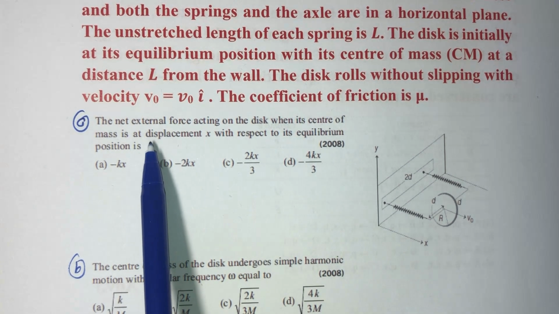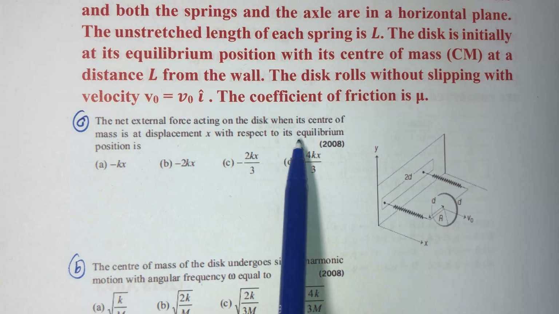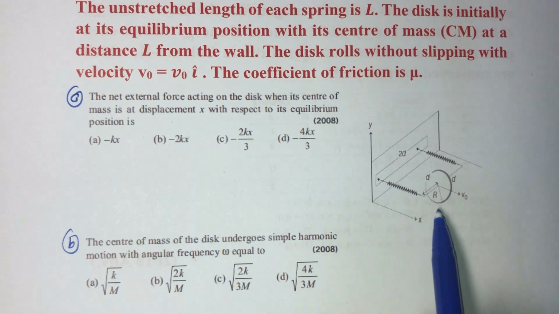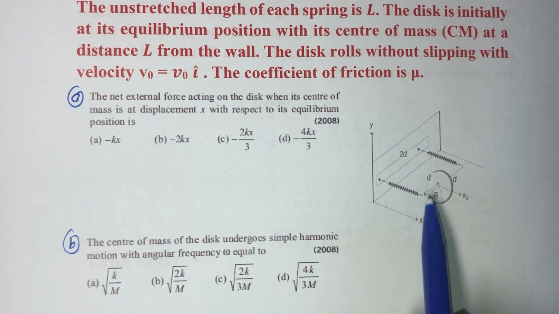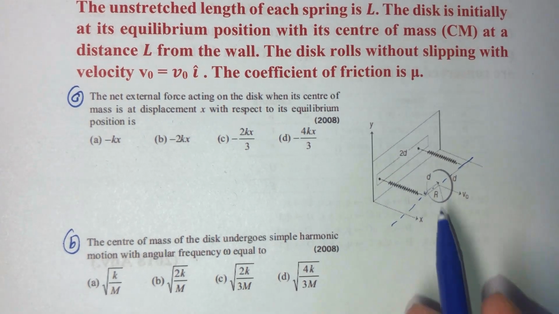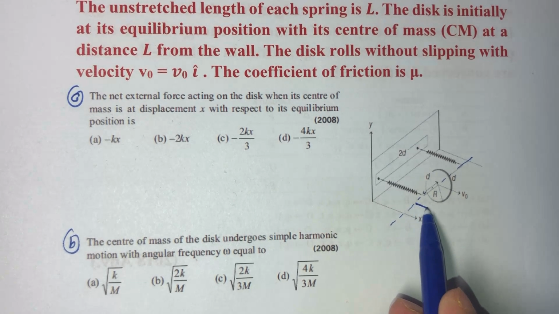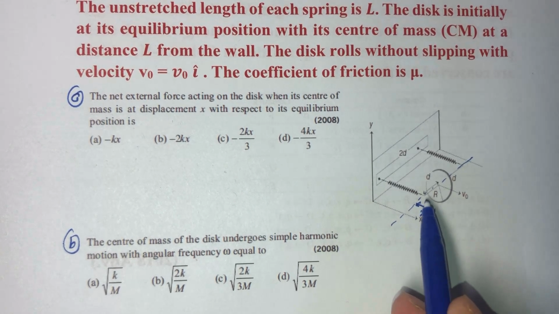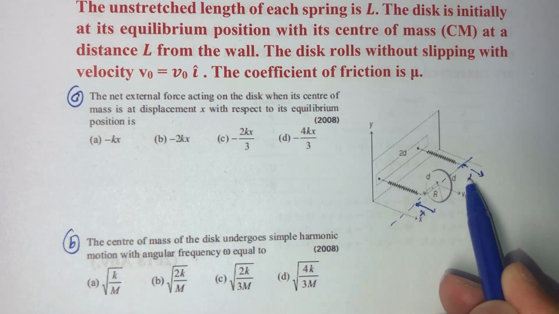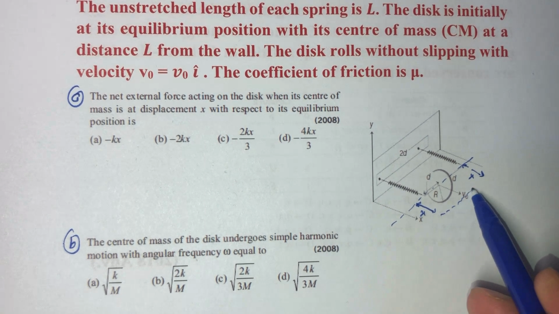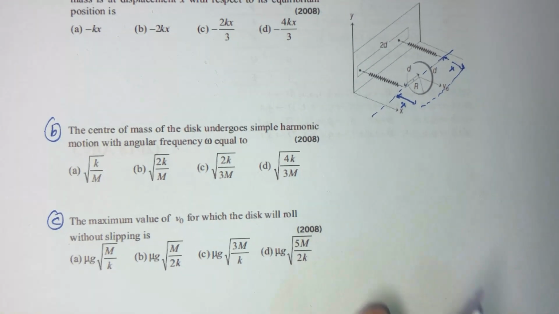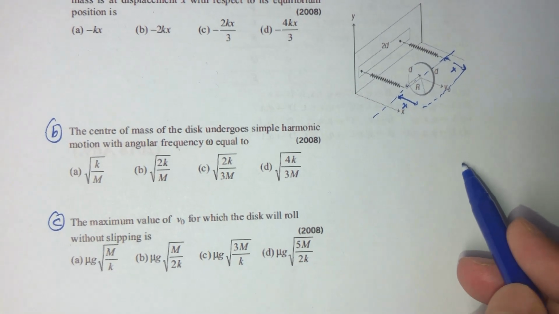So in the first part, A part, the net external force acting on the disc when its center of mass is at displacement x with respect to its equilibrium position. So it means this center of mass, or we can say the equilibrium position, is this position, and now it is being displaced by a distance x in this way. So both the springs will be extended by the same amount, and now the disc will be somewhere here.